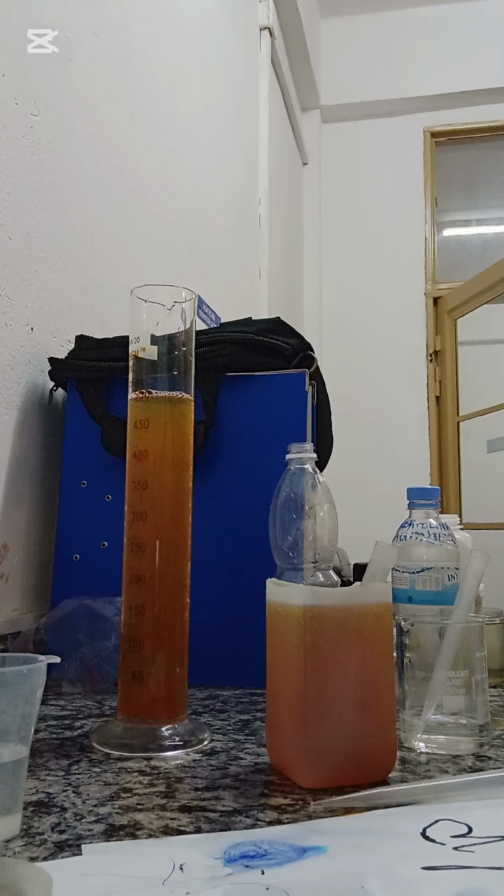As you can see, I have achieved a pH of 10. I never showed it on the screen, but I've achieved a pH of 10. And now, as you can see, flocculation has started.